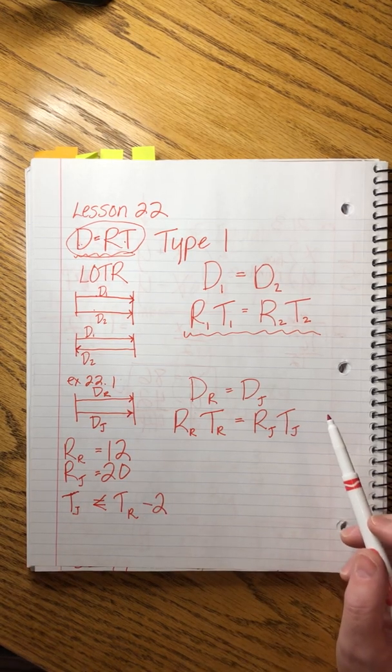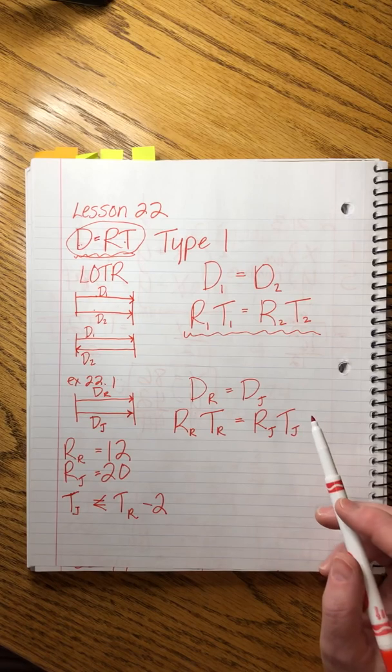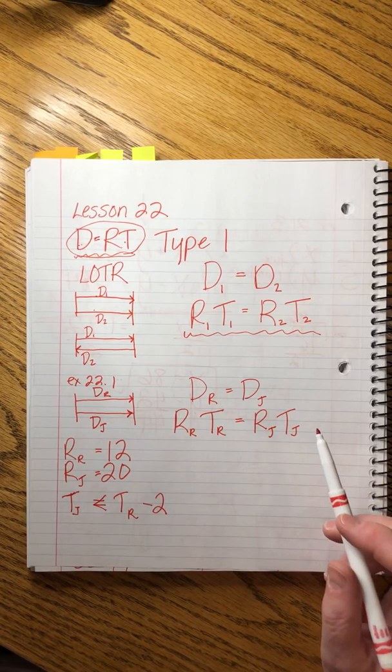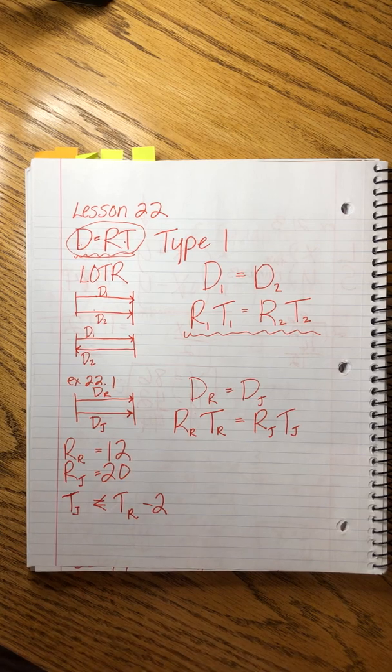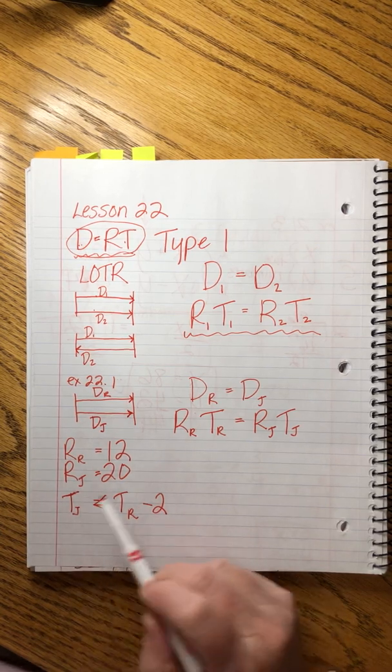Now we're ready to plug in. Are you good to go? And then it says, how far did they travel? Okay, I'll come back to that. That's a tricky question. Let's plug in what we can.